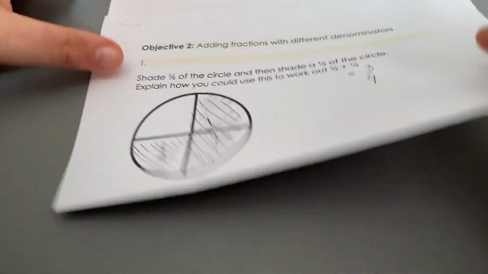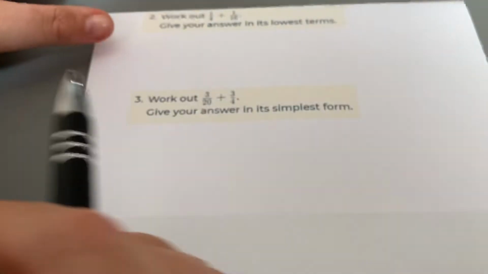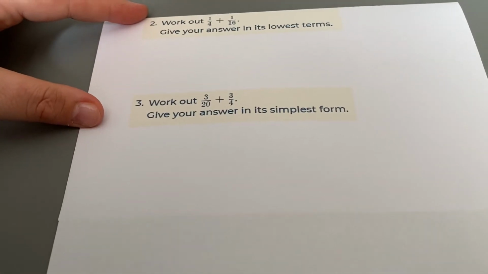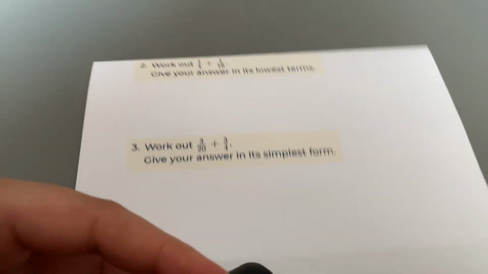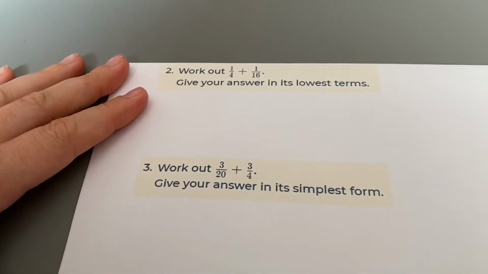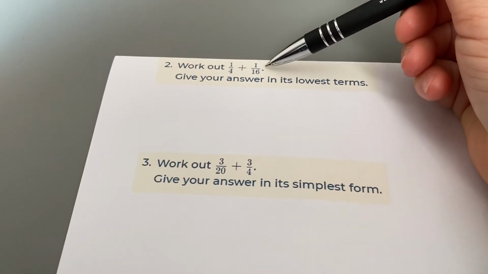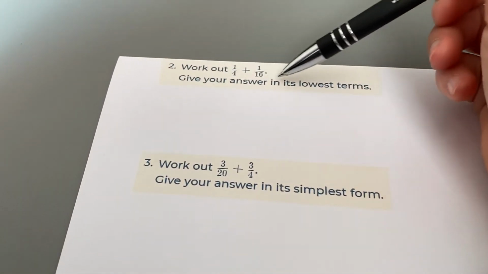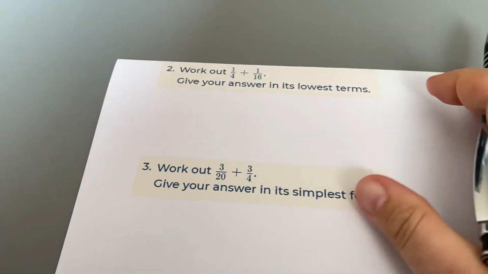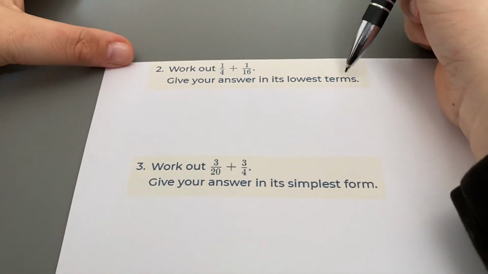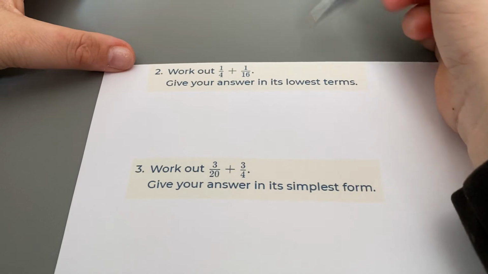Now let's put this in practice by adding some fractions with different denominators. Looking at 2 examples here. So the first one is a quarter add 1/16, and the answer should be given in its lowest terms. So again, we need to check at the end if we can simplify the fraction.